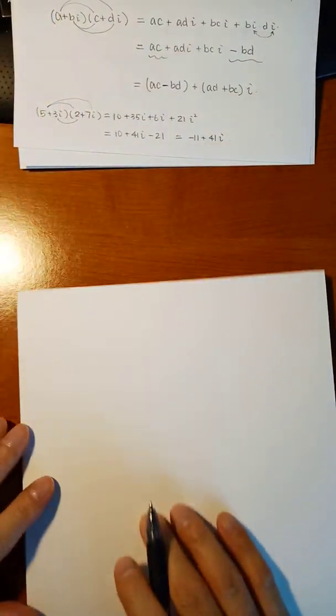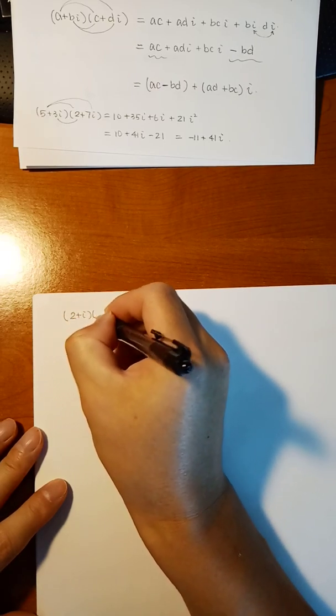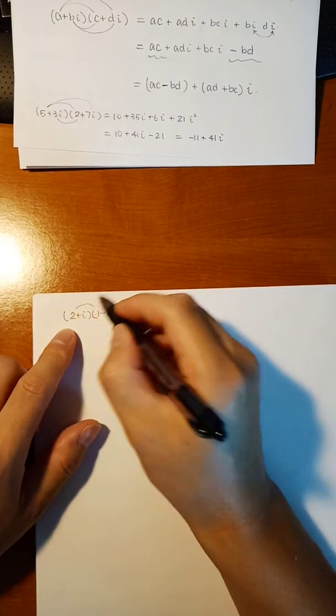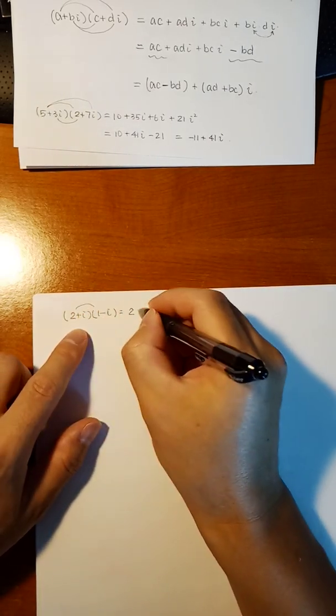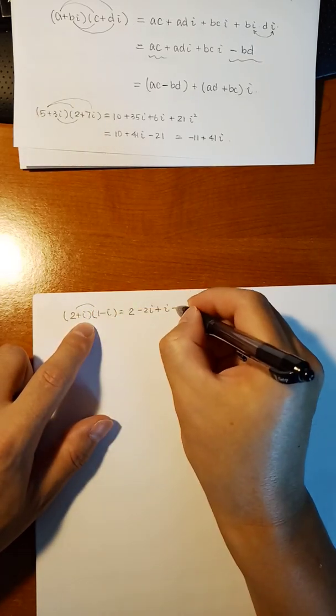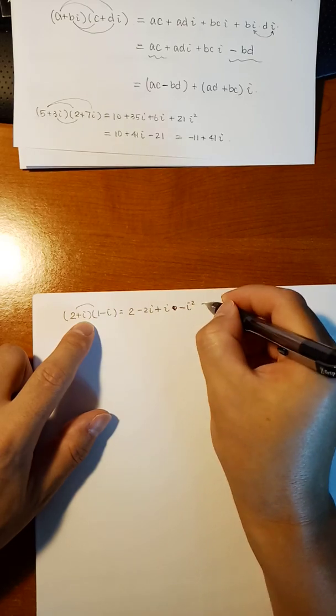All right, so let's see if we have one more. 2 plus i times 1 minus i. Okay, 2 times 1 is 2, 2 times negative i is minus 2i, i times 1 plus i here, i times negative i, so it's minus i squared.